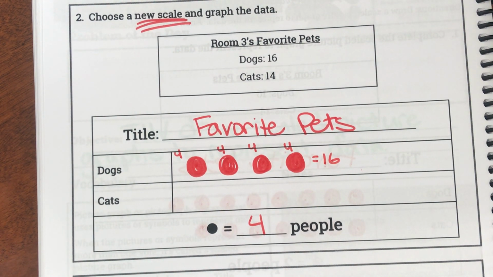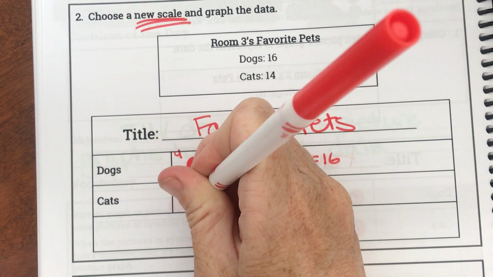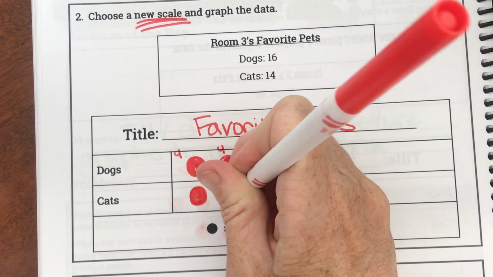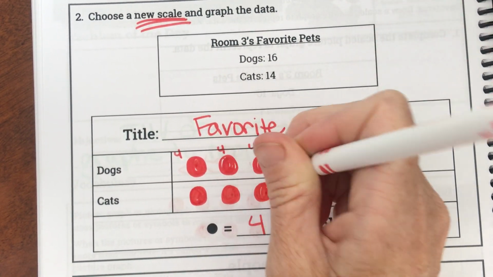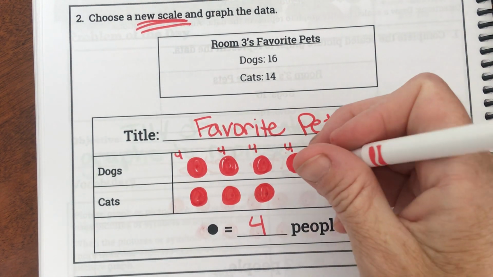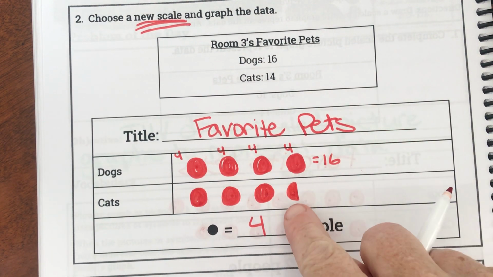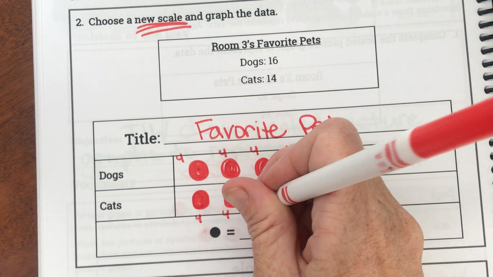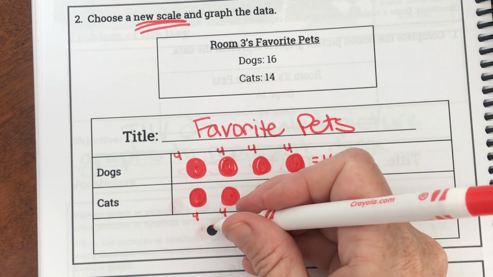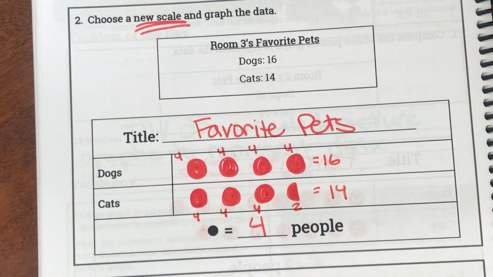Now, look at my cats. It's going to be a little trickier. I have 4. Another 4 is 8. Another 4 is 12. And I need to just show 2 more. So how would I show 2 more? Well, isn't 2 half of 4? That wasn't that tricky because people will see that's half a circle. Half a circle must be half of the 4, which is 2. So I think the scale of 4 is not that bad.